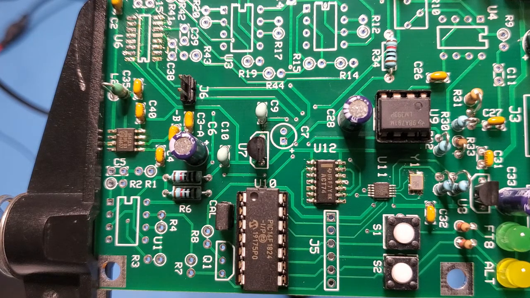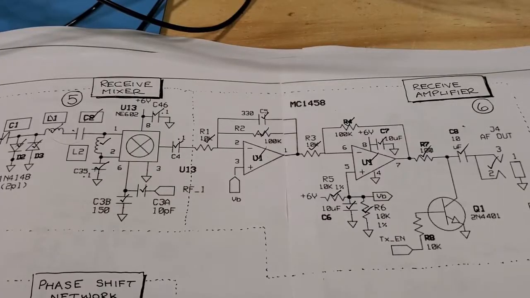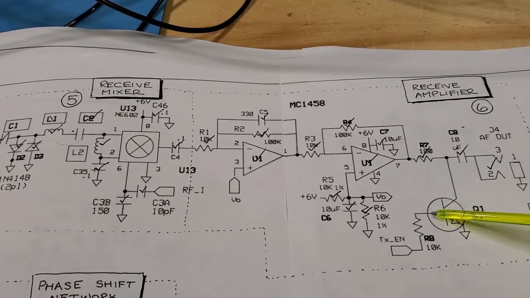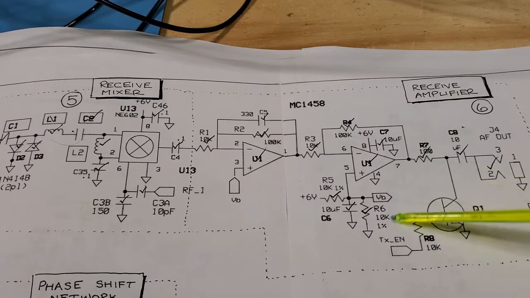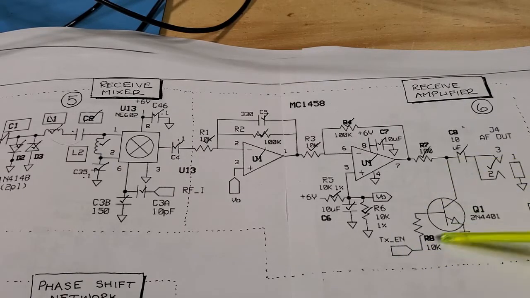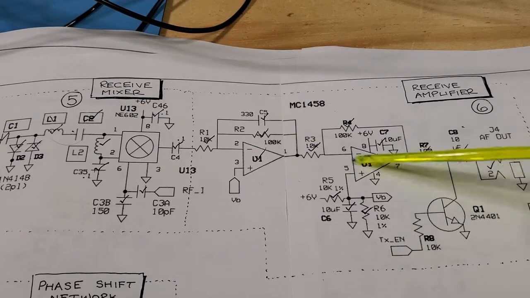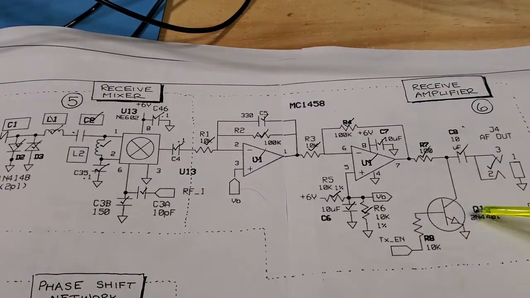But other than that, no real tricky parts on the construction. Okay, so everything in the receive section is installed, with the exception of this transistor that turns off the receive path, or grounds the receive path, on transmit enable. So I've installed everything else except for this here.